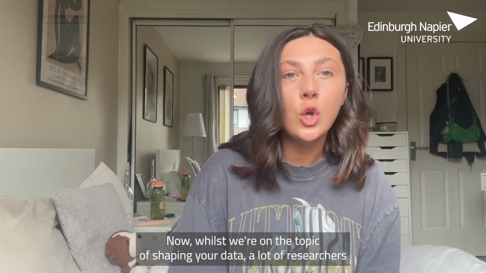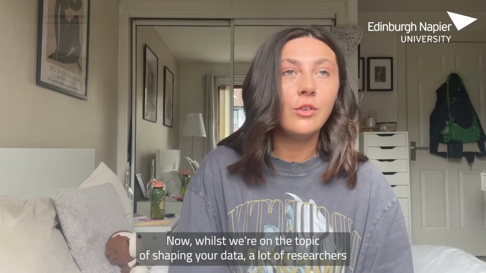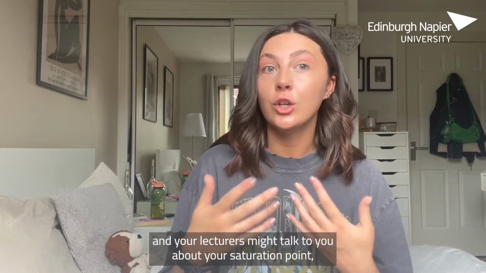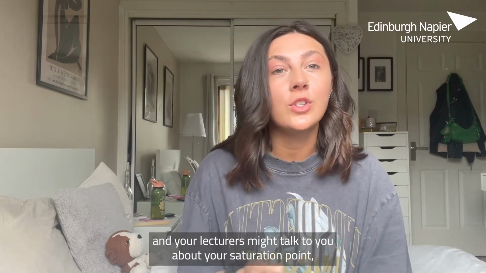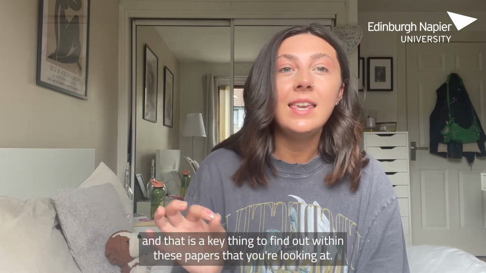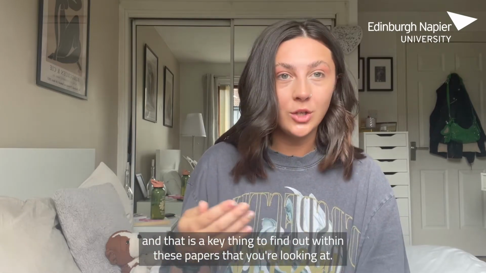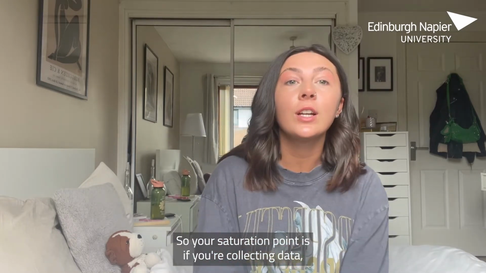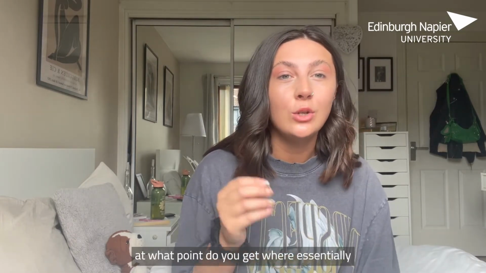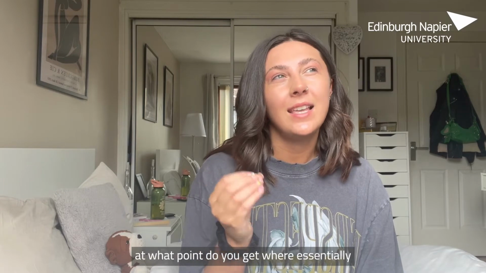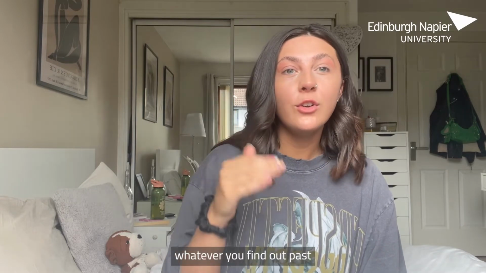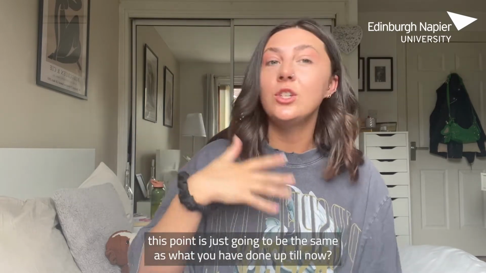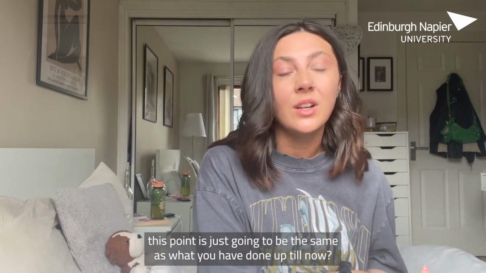Now, whilst we're on the topic of shaping your data, a lot of researchers and your lecturers might talk to you about your saturation point. That is a key thing to find out within these papers that you're looking at. Your saturation point is, if you're collecting data, the point at which whatever you find out past this point is just going to be the same as what you have done up till now.